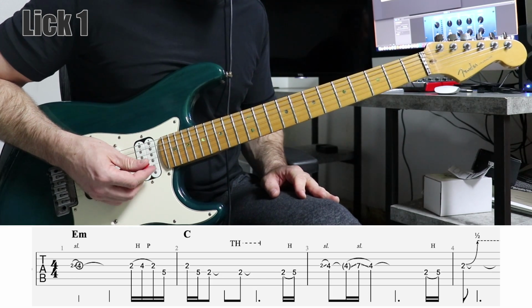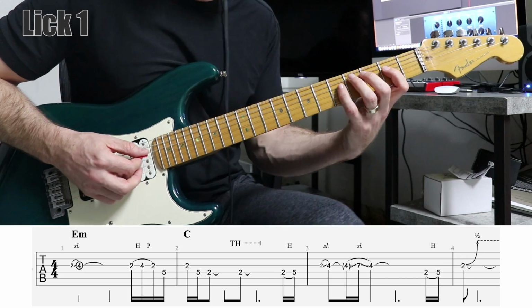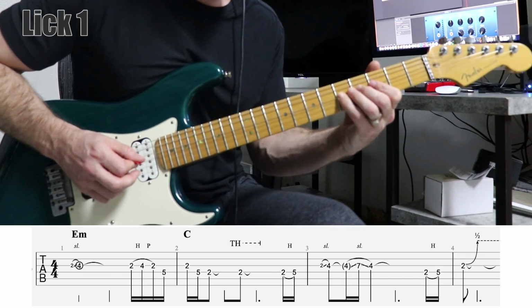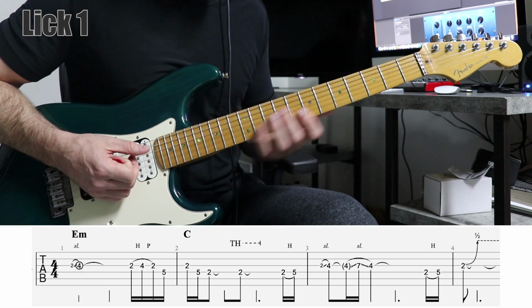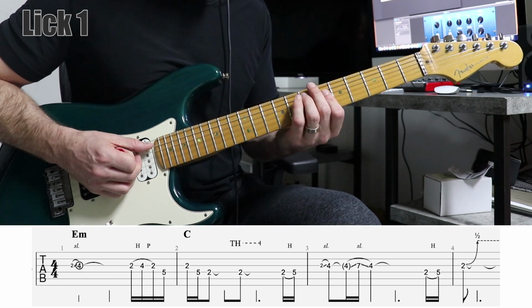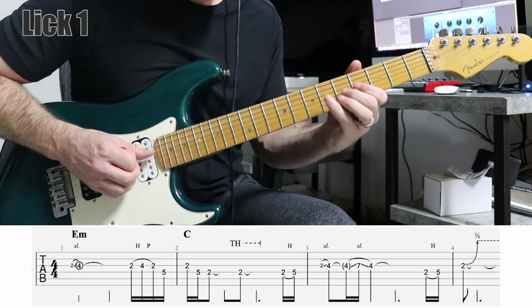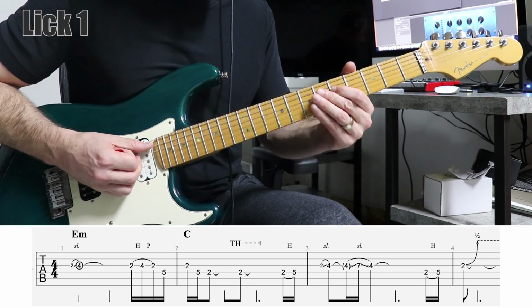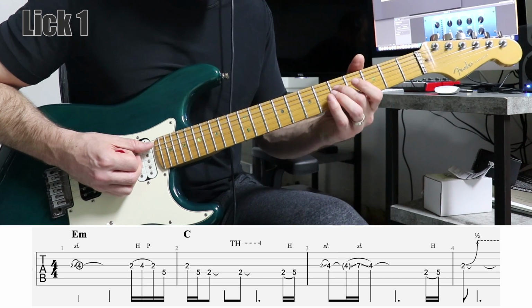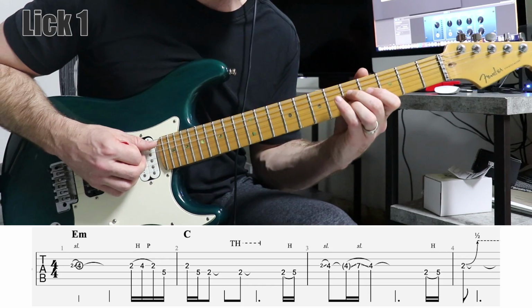That works really well over the E because, let's break it down. This first part, we're hammering up to the G note. You'll notice that if I'm playing, say, the E minor chord right here, that's 7 on the 5th, 5 on the 4, 4 on the 3, 5 on the 2.